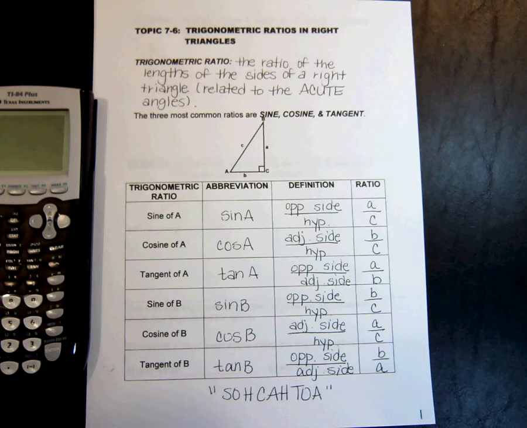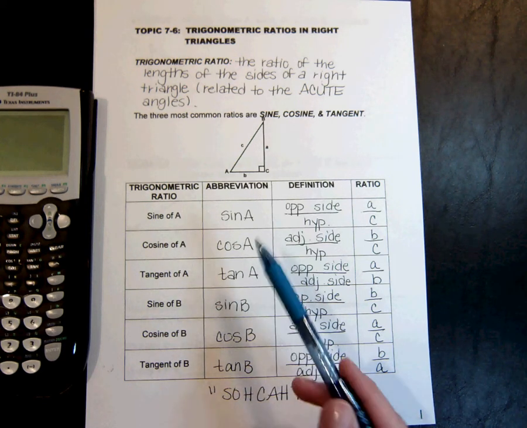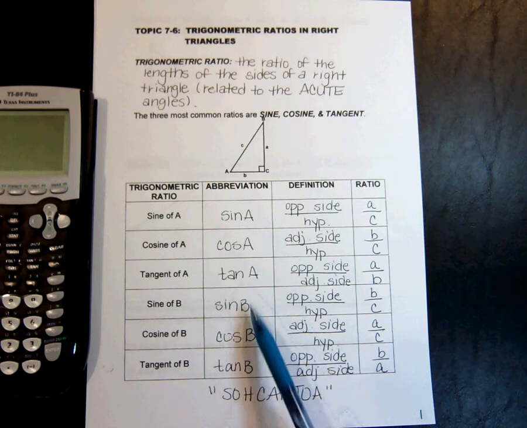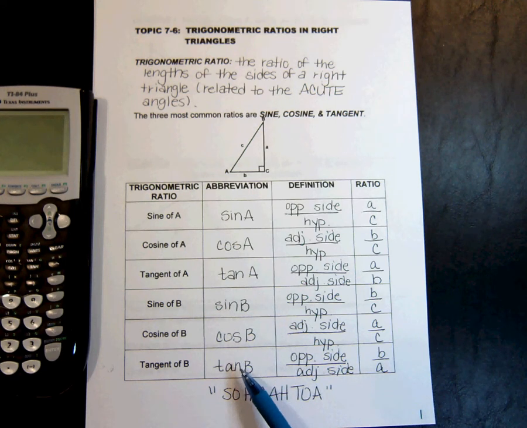A trigonometry ratio is the ratio of the lengths of the sides of a right triangle related to the acute angles. So you will always be looking at a right triangle when dealing with sine, cosine, and tangent. We'll get into what each of these means in a little more detail as we do the problems.